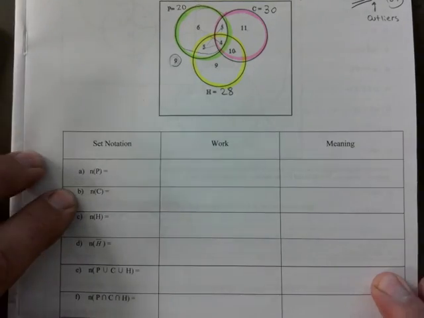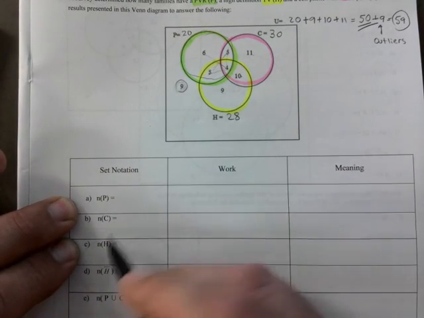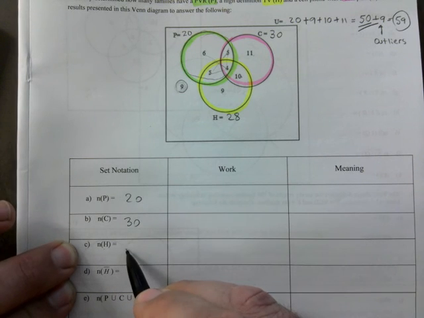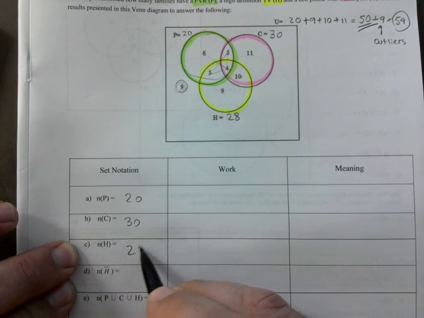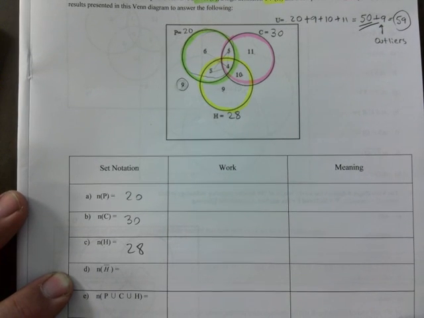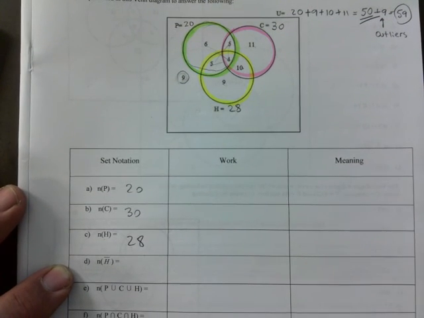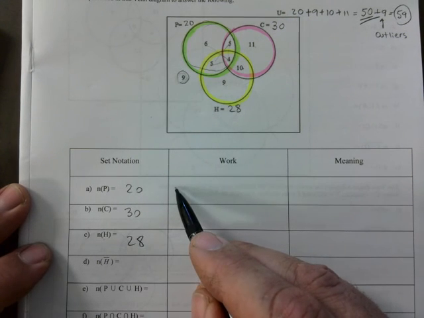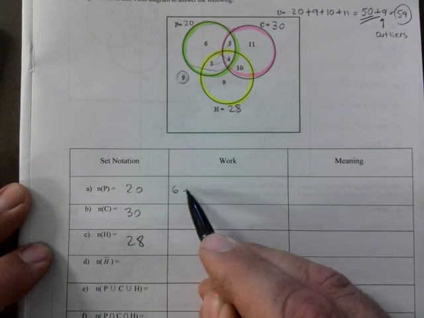All right, so let's do these ones. We know these ones. P, C, and H is already done. So this is 20, C is 30, H is 28. Boom. Let's just read the work column. I just put that in case you wanted to. But how about we do that? I think it's important actually.